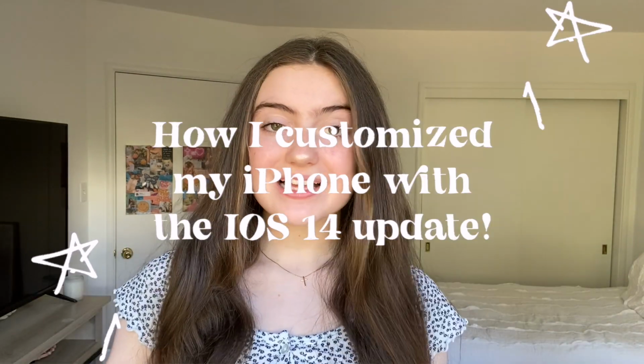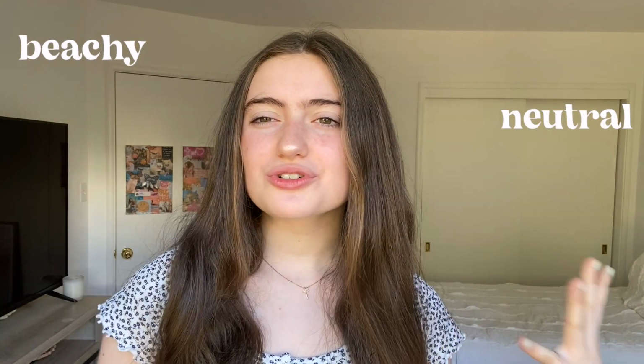Sharing with you guys how I customized my iPhone with the new iOS 14. I went for like a beachy, neutral, pink aesthetic, I'd say. I'm gonna be telling you guys how I did that. It's actually a really easy process.